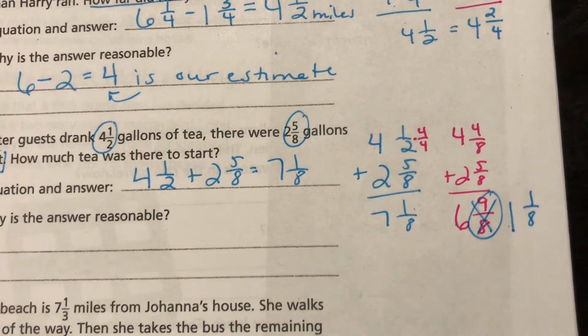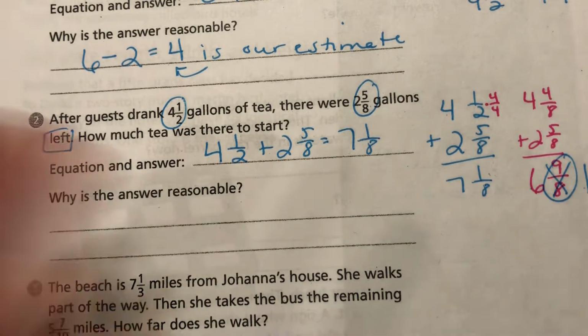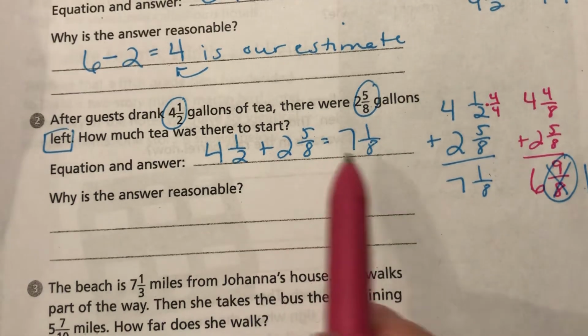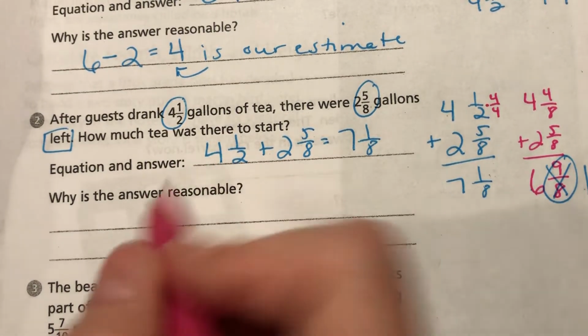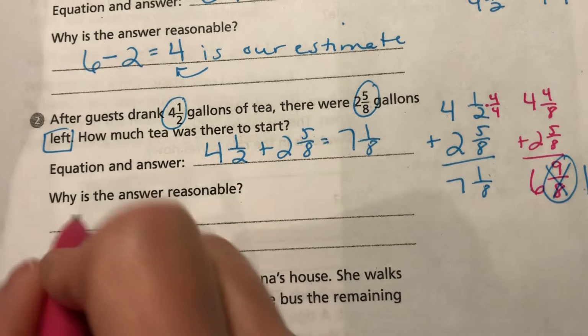And we want to know, why is this reasonable? So let's say this question was on your test and you just finished it. And you'd say, I wonder if I'm right. Okay, well, 4 1/2, is that closer to 4, 4 1/2, or 5? Definitely 4 1/2.